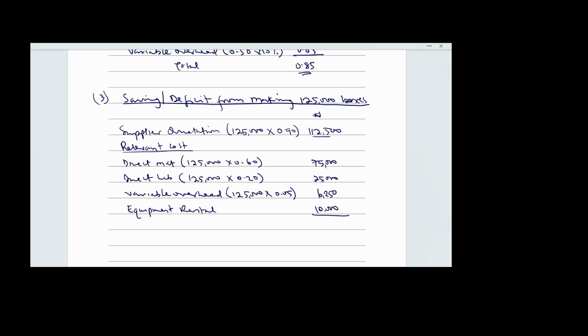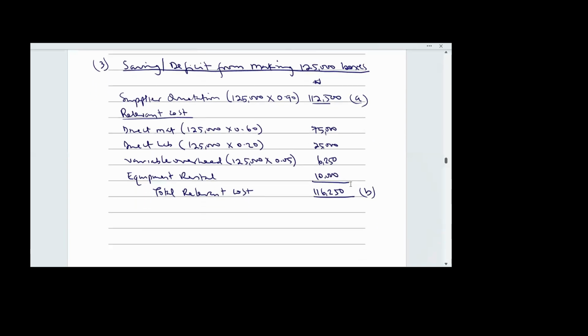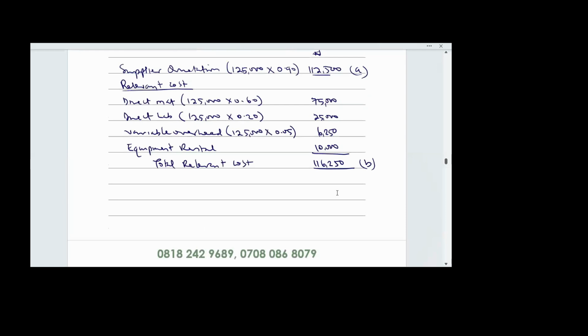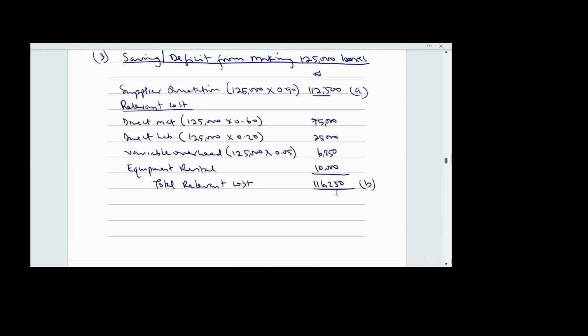So add up the relevant cost. Total relevant cost. What do you have there? 116,250. This is B. This is A. So A is less than B. Therefore, the company should buy the entire 125,000 boxes. So decision.